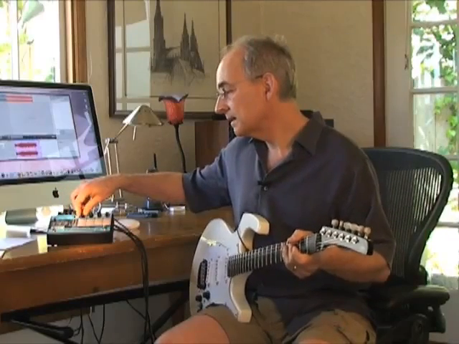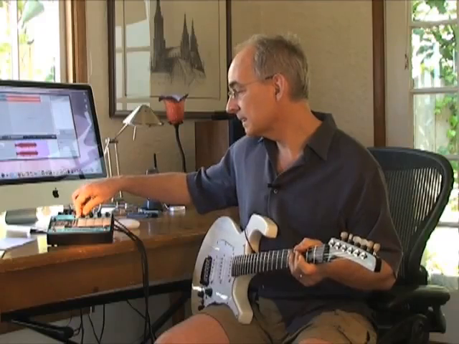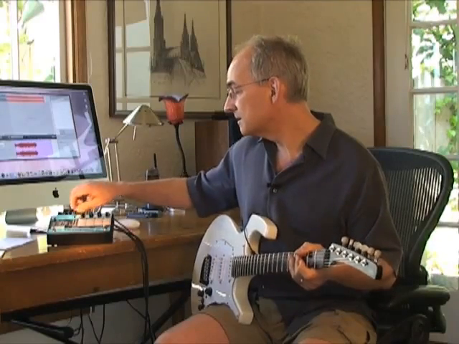Another example is a filter sequence, which is a looped sequence of filter tones, and in this case with distortion. And here's an example.